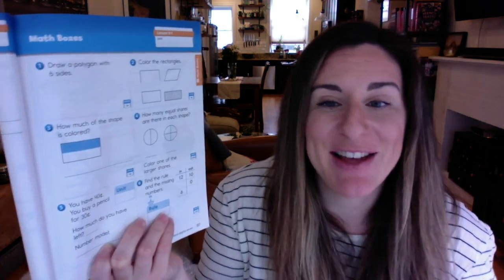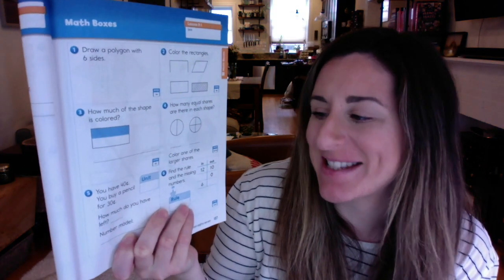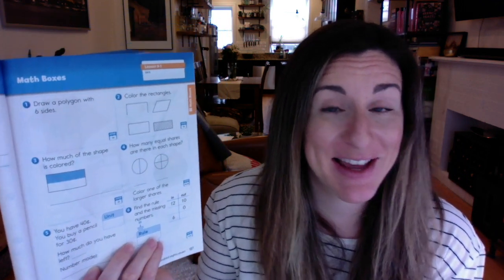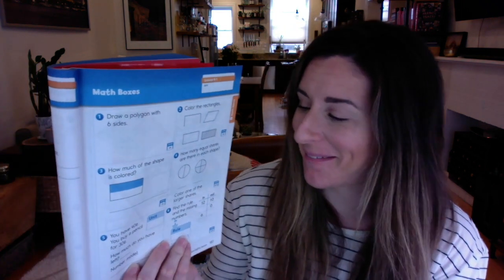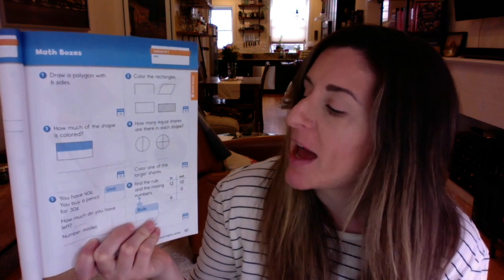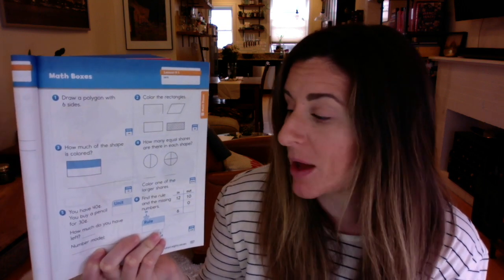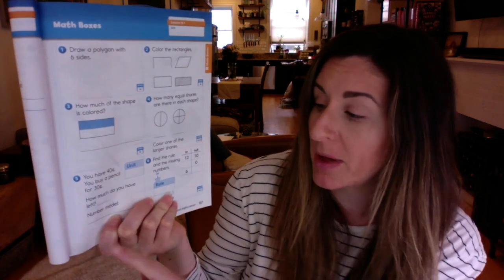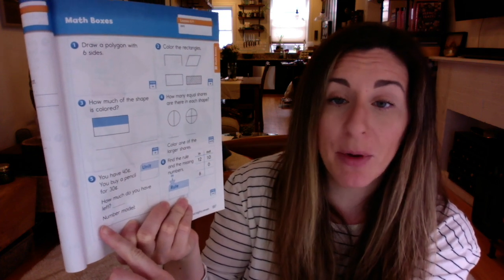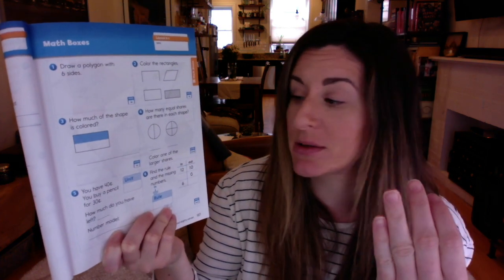Number 5 says, you have 40 cents. You buy a pencil for 30 cents. This sounds a lot like what we're going to do in our math lesson tomorrow. You have 40 cents, you bought a pencil for 30 cents. How much do you have left? Okay, so you can use your number grid to solve this story problem. They also want you to write a number model, which is a number sentence.